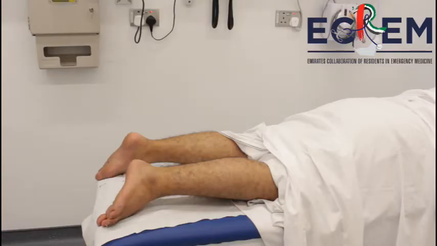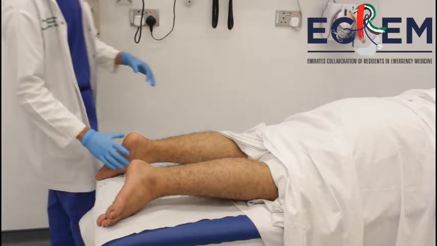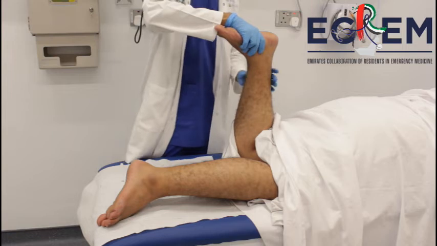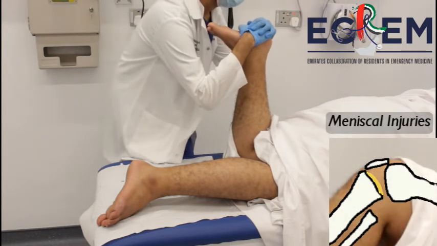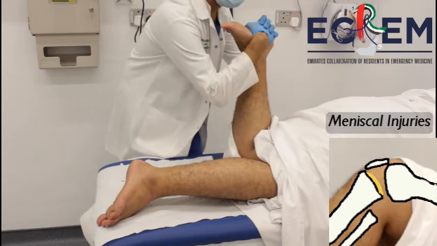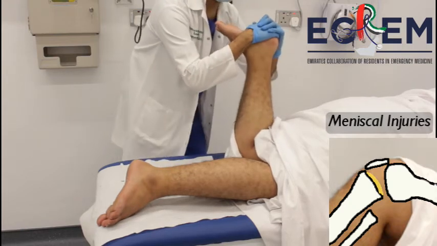Apley's grinding test involves placing the patient's knee at 90 degrees. The examiner then applies pressure to the patient's foot while laterally and medially rotating the tibia. Pain while applying pressure suggests meniscal tear.